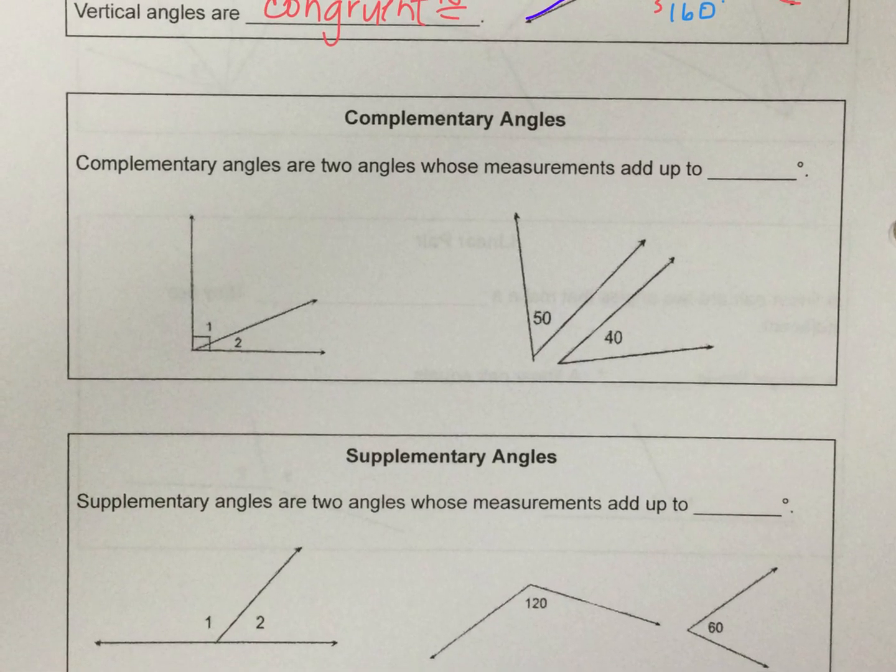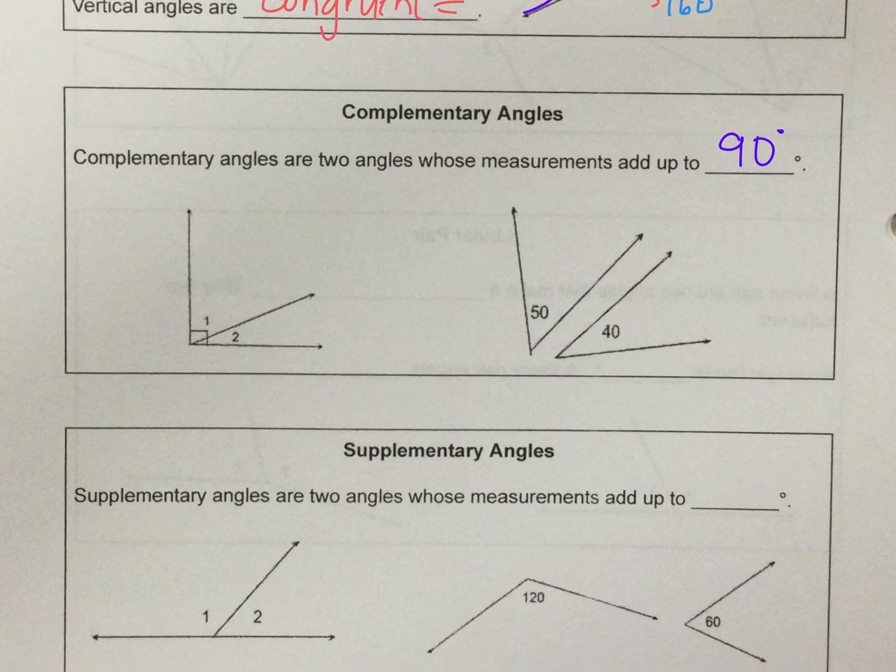Complementary angles. Complementary are two angles whose measures add up to 90 degrees. So I see angle 1 right here, and I see angle 2 right here, and together they have that box, and we know that that box means 90.